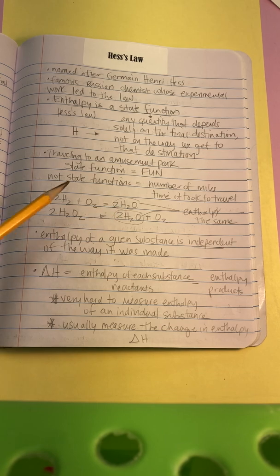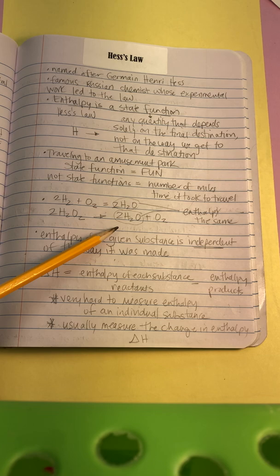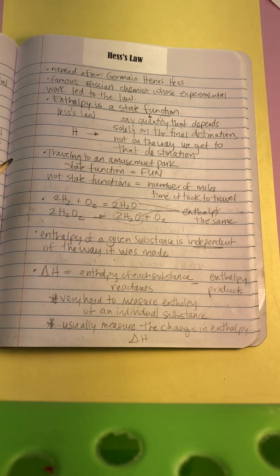We don't have to say, if you make it this way, you get this much energy in the system, or if you make it this way, you get this much energy. No, it's the same. It doesn't matter how you made it. It's that amount. It's locked in. It's a law.